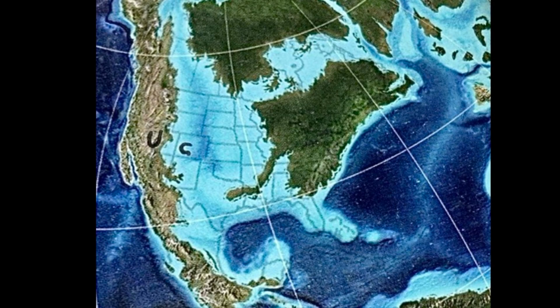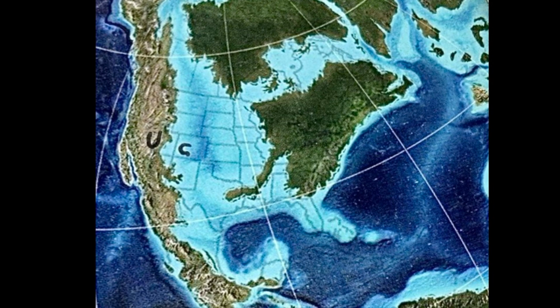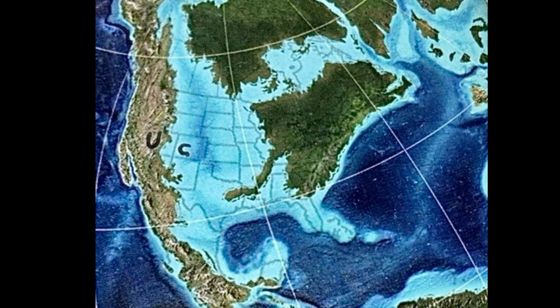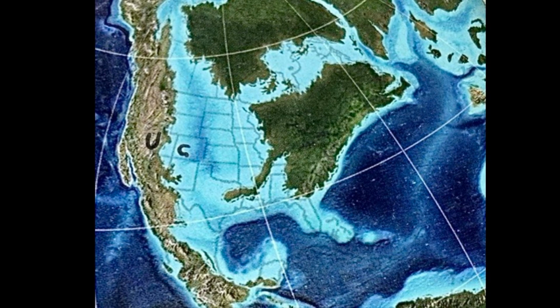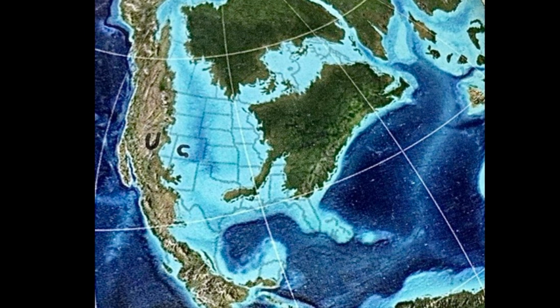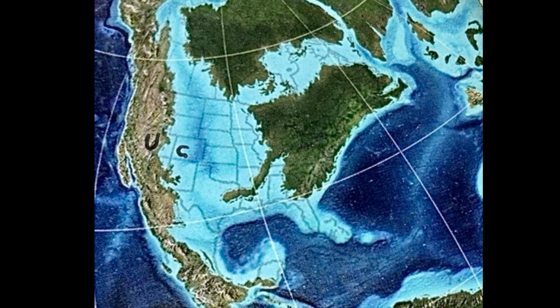Here's a map of North America at about 70 million years ago. The Sevier orogeny is finishing up. You can see the Sevier mountain ranges on the west coast there, and you can see the Sevier orogeny foreland basin to the east that the Sevier mountains are eroding into.